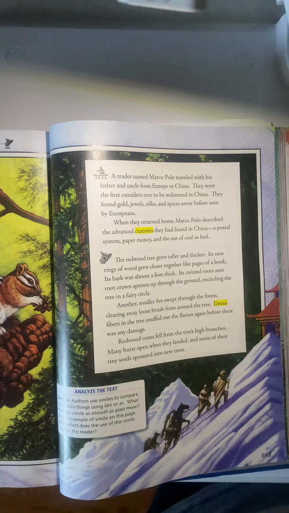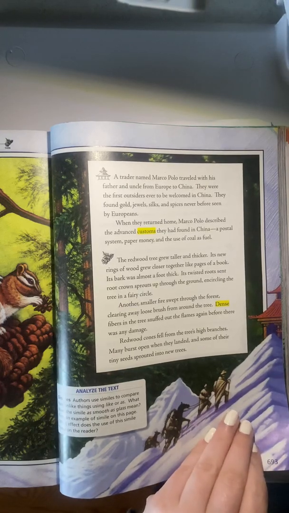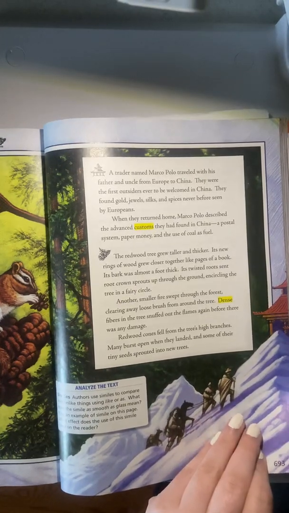The redwood tree grew taller and thicker. Its new rings of wood grew closer together, like pages of a book. Its bark was almost a foot thick. Its twisted roots sent root crown sprouts up through the ground, encircling the tree in a fairy circle. Another smaller fire swept through the forest, clearing away loose brush from around the tree. Dense fibers in the tree snuffed out the flames again before there was any damage. Redwood cones fell from the tree's high branches. Many burst open when they landed, and some of their tiny seeds sprouted into new trees.